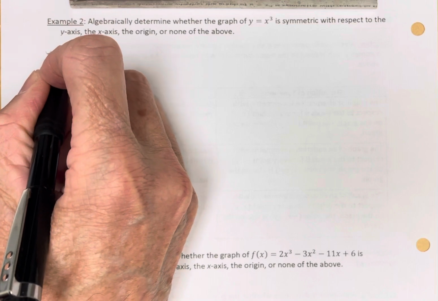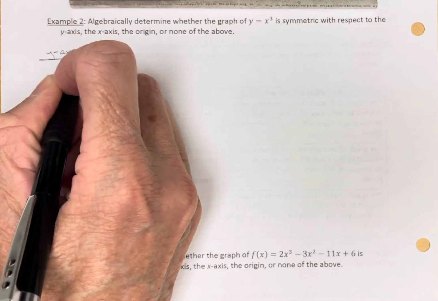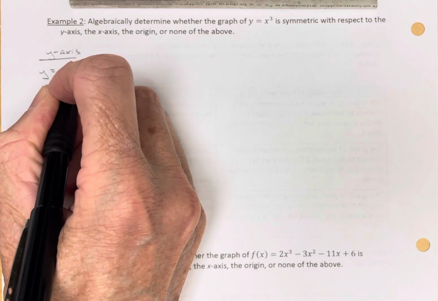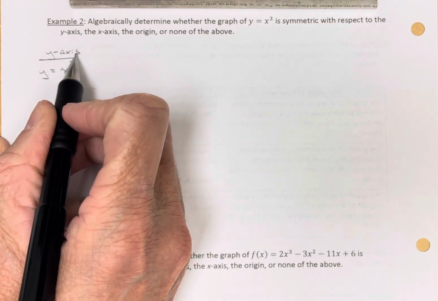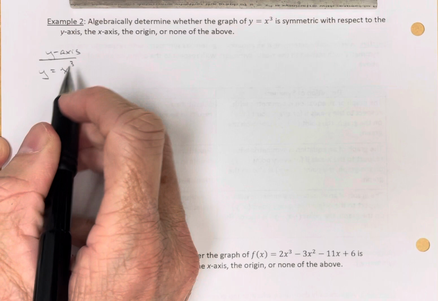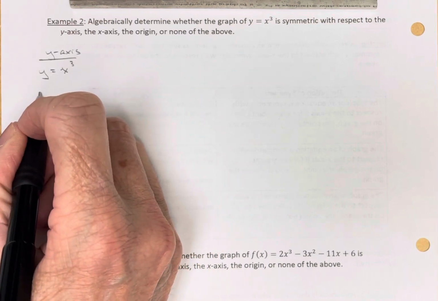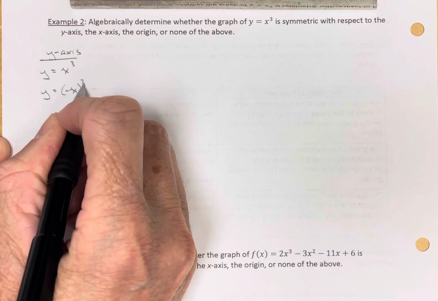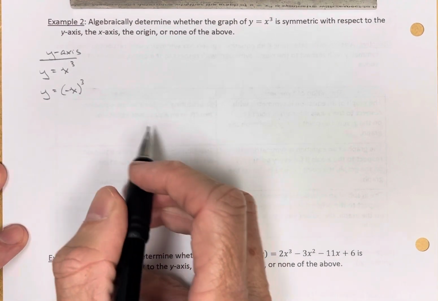Okay, let's first test the y-axis. Here's the original equation, y equals x cubed. For the y-axis test, I substitute negative x in for x and see if I get the same equation. So I'll put a negative x in there for x, and I'll use parentheses so I do this correctly.